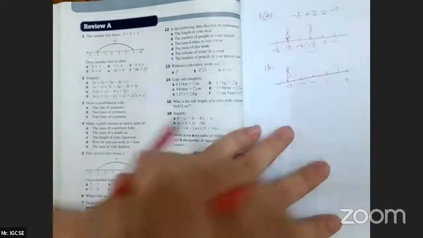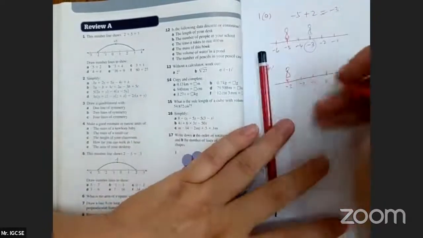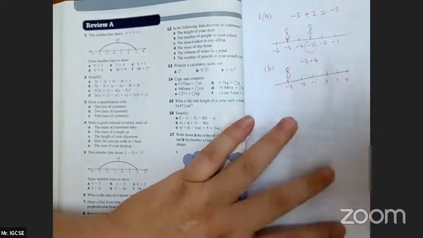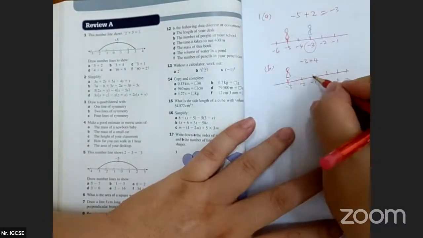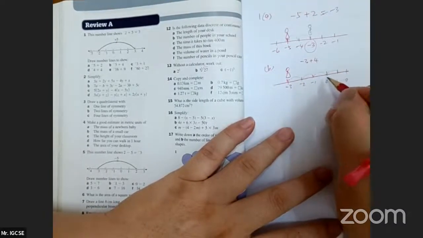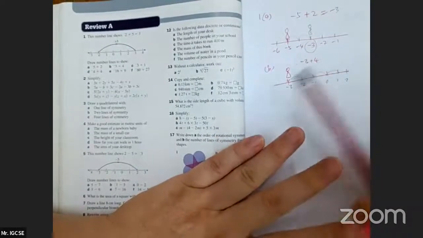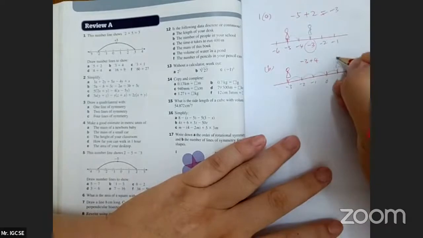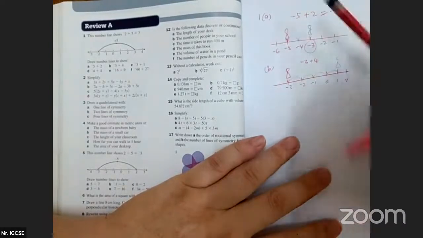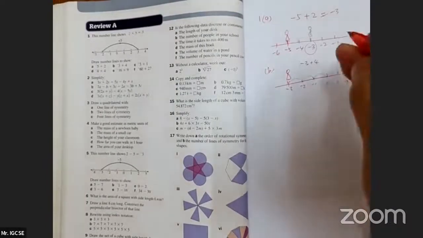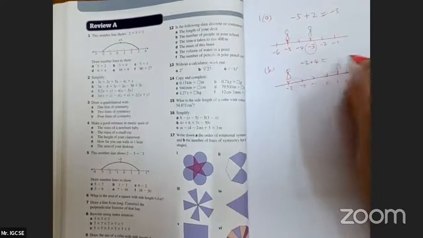Then the question is about -3 plus 4. So this girl will move 1, 2, 3, 4. Can you see she has crossed the 0 already? Now she's standing here at 1. So when you move 4 steps, 3 steps are on the negative side and 1 step is on the positive side. So the answer is 1.